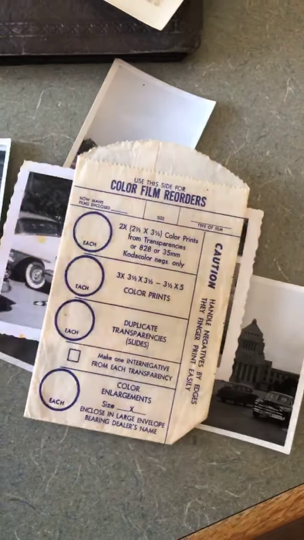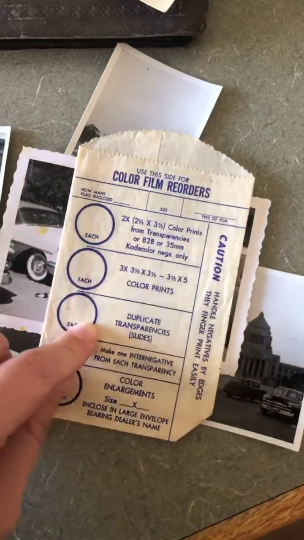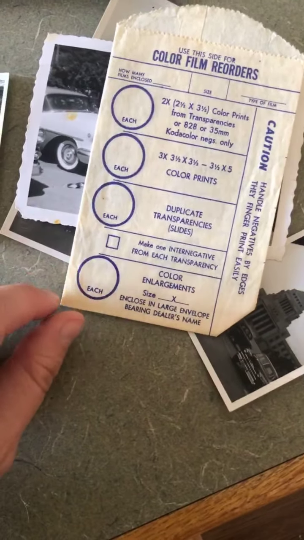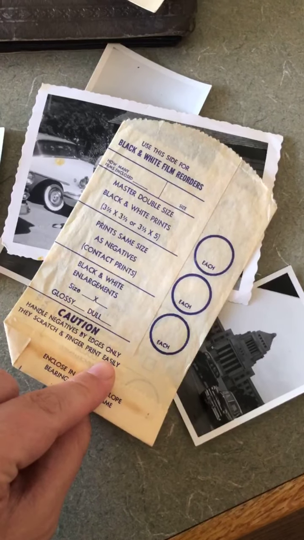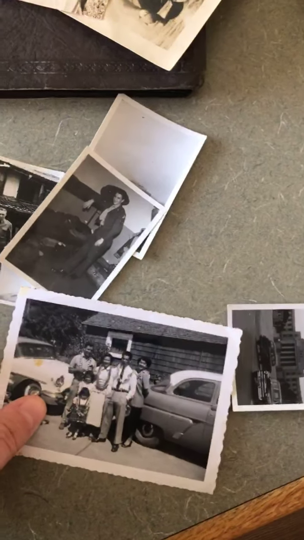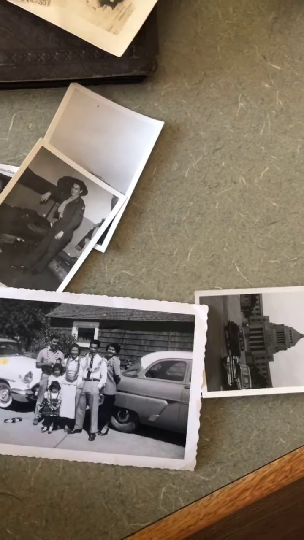So those are going to be your original prints, or you can get the little tiny ones. And then you've got the option to put them on slides or to do color enlargements. That makes photos harder to date after a while, because it's not consistent what size they're going to end up as when they jump into the family album or when they're mailed around, which is kind of tough. I mean, it's just easier here.